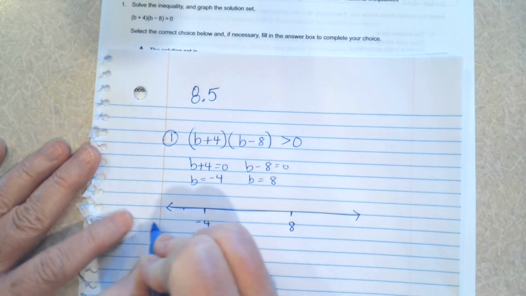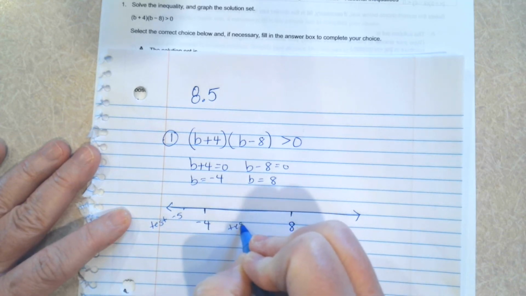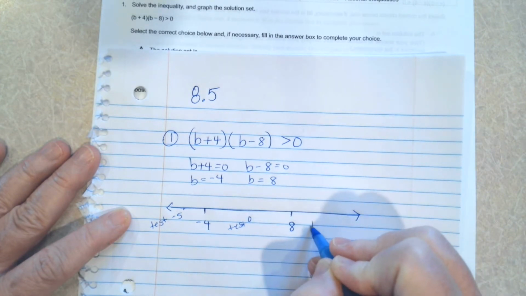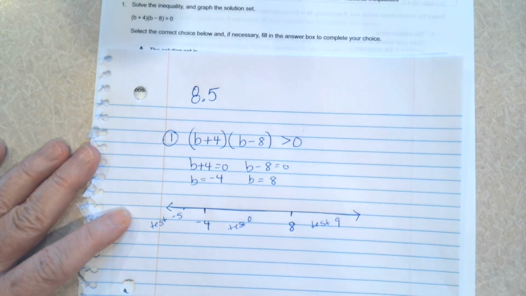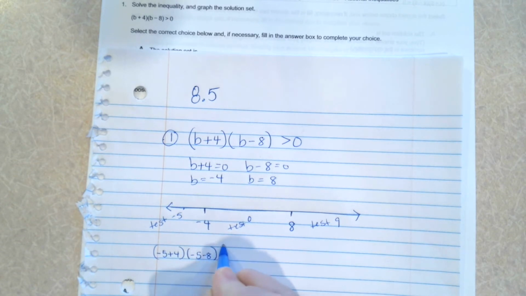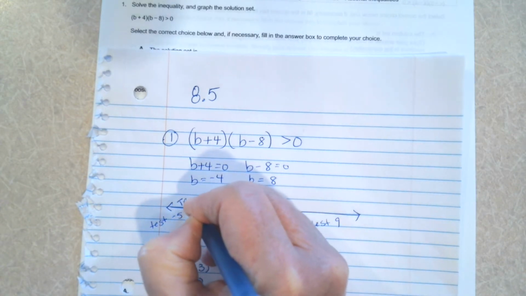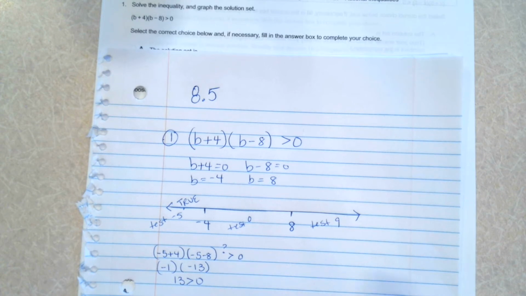So I'm going to test -5, I'm going to test 0, and I'm going to test 9. And I'm going to see if it's true or false in each section. So this would be -5 plus 4 times -5 minus 8. Is it greater than 0? -1 times -13 is positive 13. Is that greater than 0? Yes. So in this section, it is true.